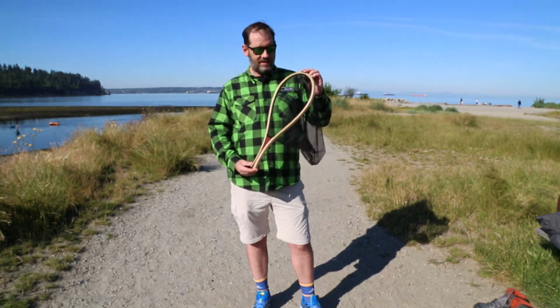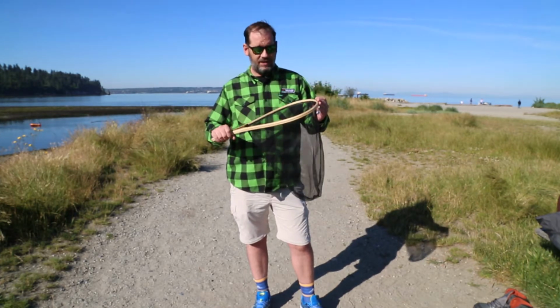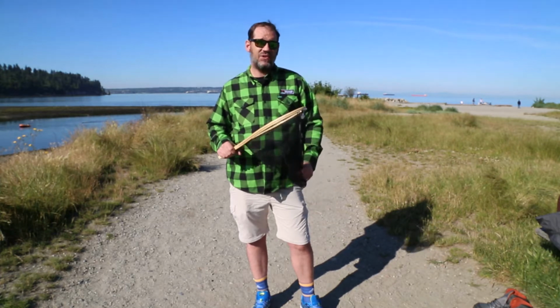Now the last thing you're going to need is a good net. Now this is very much a trout net. You can see that's fairly small in this side of things, but it is really portable, so you can carry it a lot. When handling fish, you have to be incredibly careful.